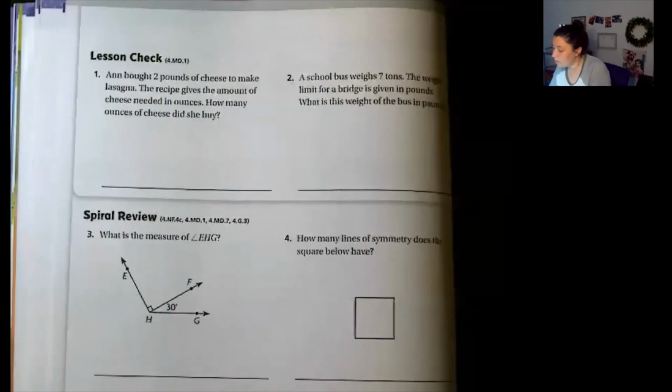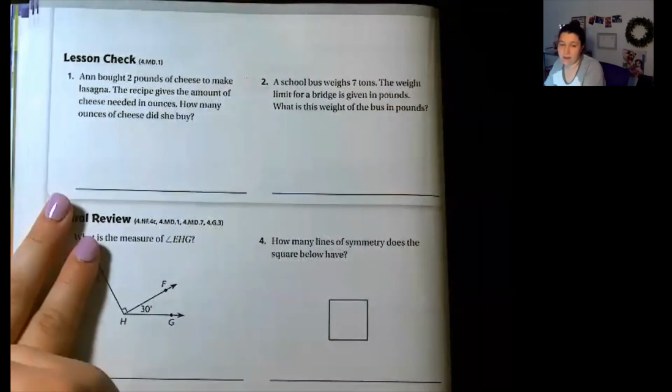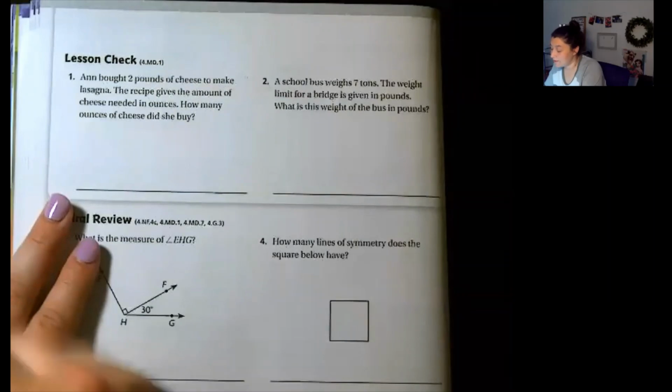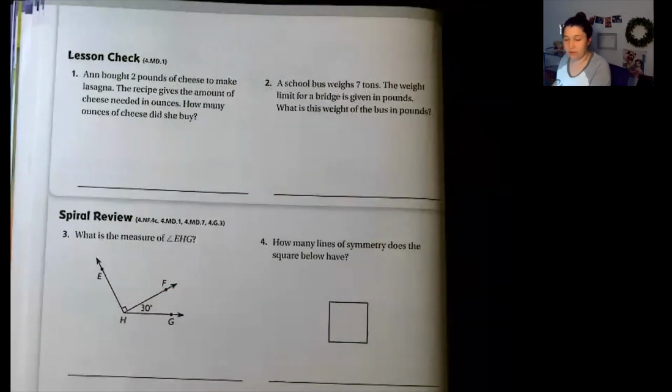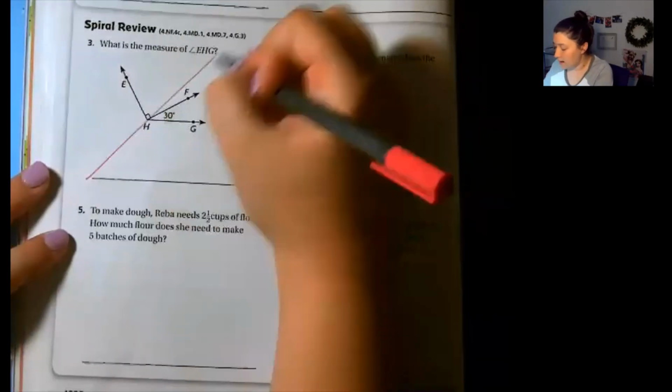Lesson check on the back. Number 1 says, Anne bought 2 pounds of cheese to make lasagna. The recipe gives the amount of cheese needed in ounces. How many ounces of cheese did she buy? So again, converting our pounds into ounces. Number 2, a school bus weighs 7 tons. The weight limit for a bridge is given in pounds. What is the weight of the bus in pounds? Again, some conversion.